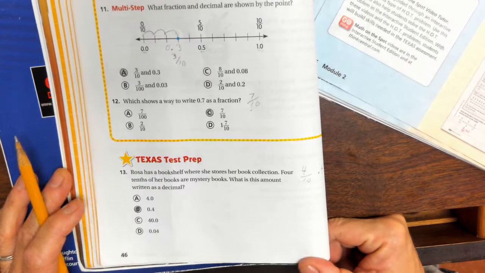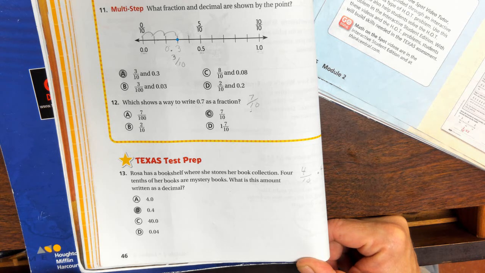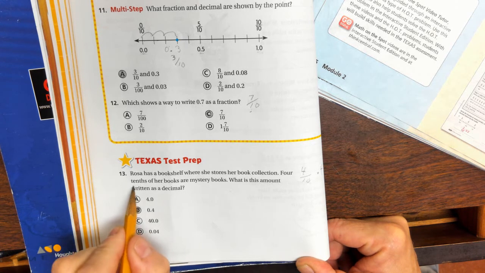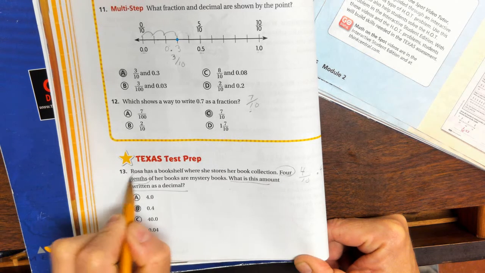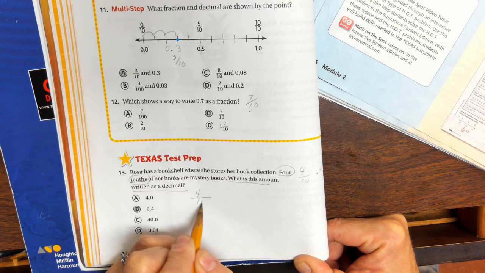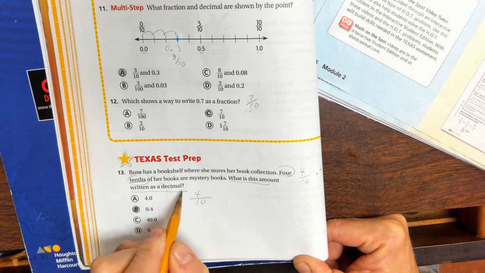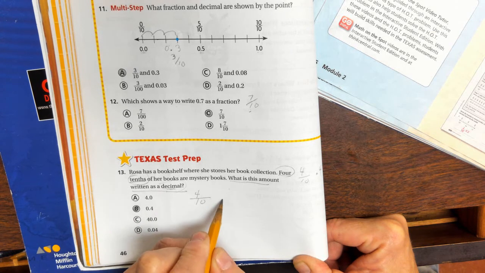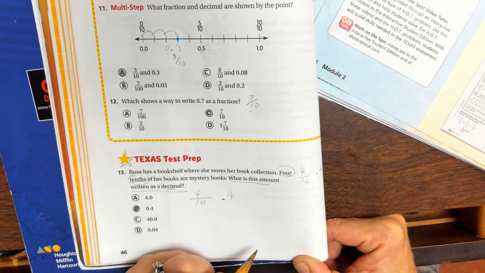Okay. Rosa has a bookshelf where she stores her book collection. 4/10 of her books are mystery books. What is this amount written as a decimal? Well, underline the question. 4/10 is going to give us the answer. 4/10. But we need it written as a decimal. Okay, she has 10 books and 4 of them are mysteries. But let's write it as a decimal. Well, we're going to put 4 in the tenths place value, so we'd put the decimal right before the 4.